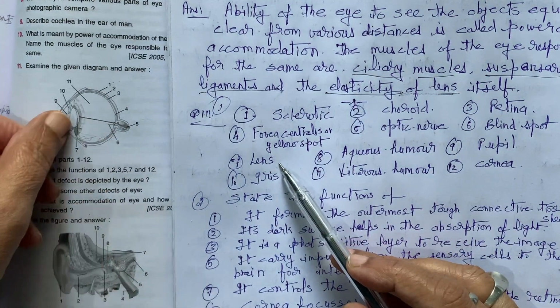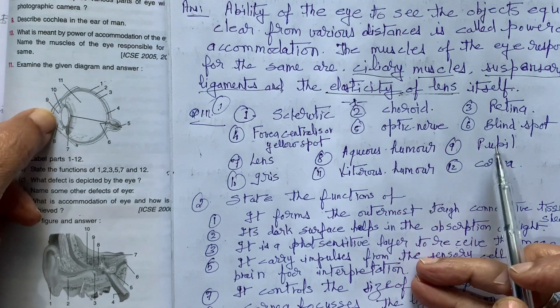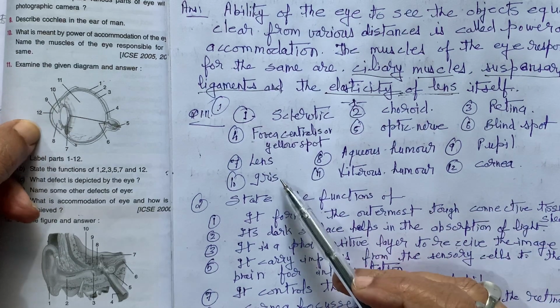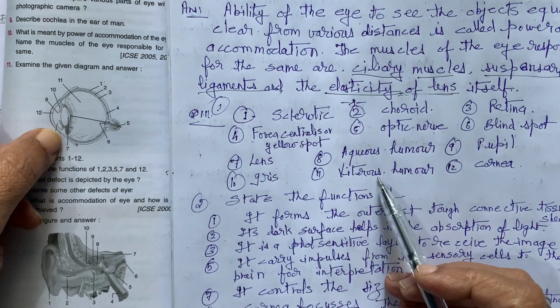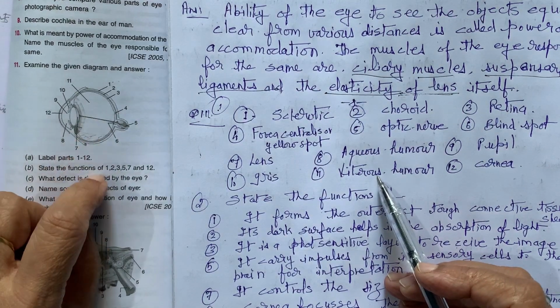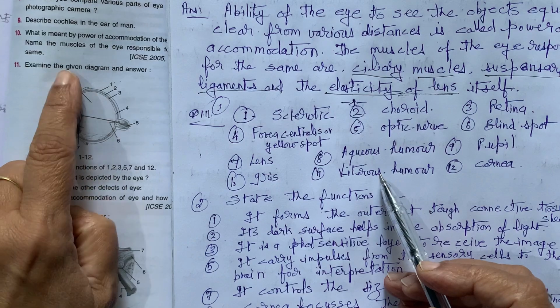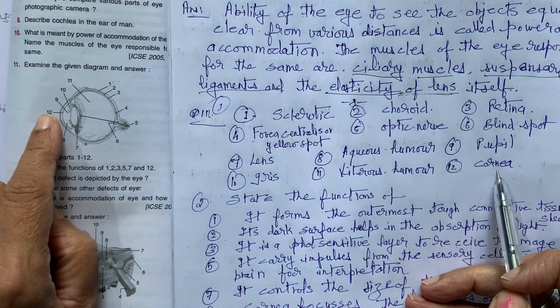Seventh, this is the lens. Eighth, this is the aqueous humor. Ninth one is the pupil. 10th one is the iris, and this is the vitreous humor, this portion. 11th one is the vitreous humor. And 12th, this outer layer, is the cornea.